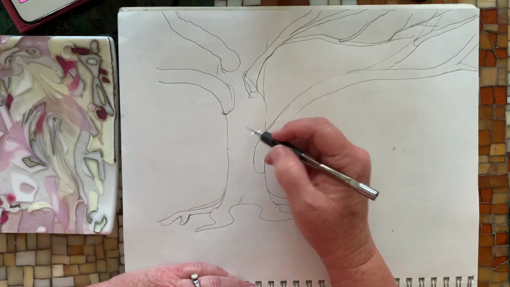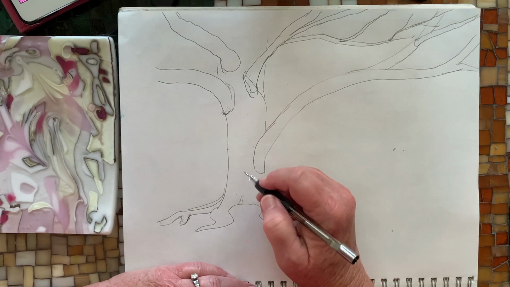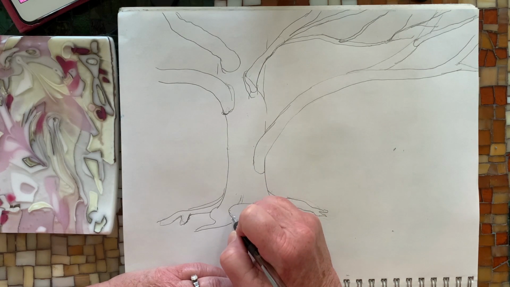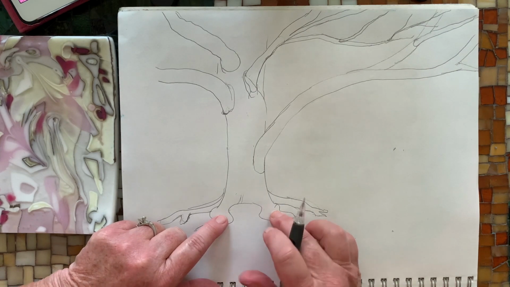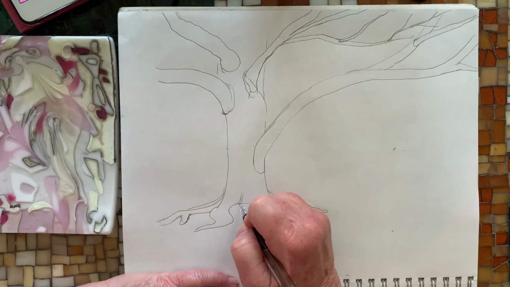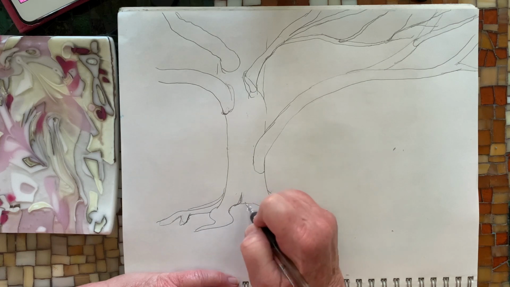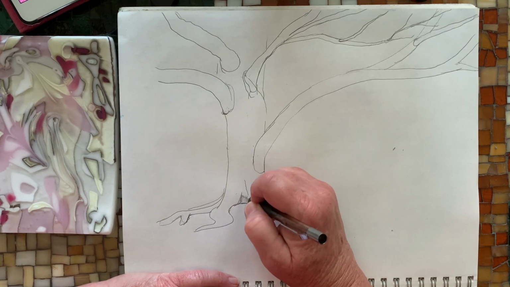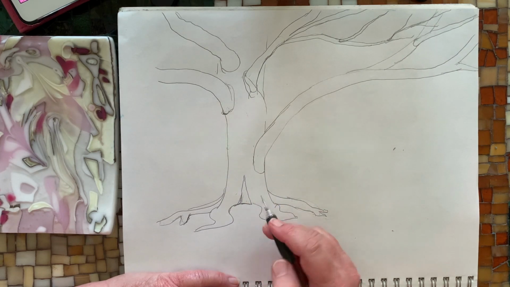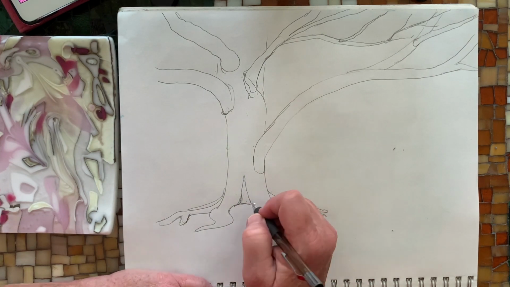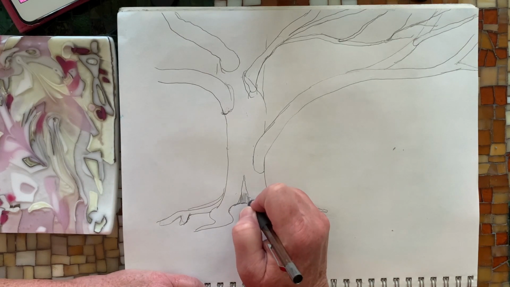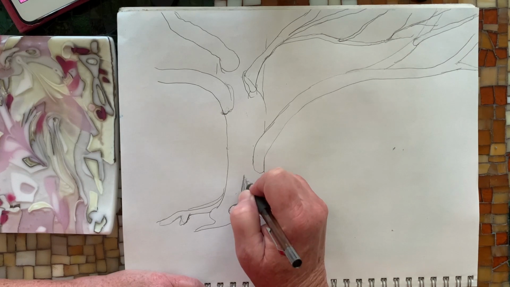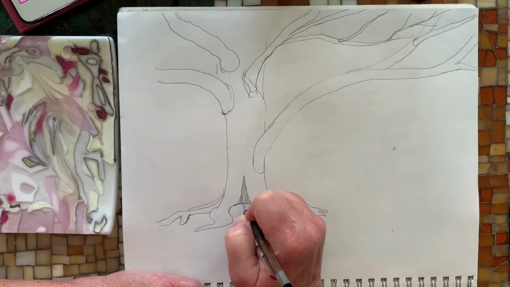I'm going to switch here because remember I said that there is a tree behind a tree? Well, we're going to put just a root here. The roots are right here. We've got to figure out which one is in front of the other. And let's say this one on this side is in front. So let's take a triangle right here. See that triangle? And I'm going to just not really color it in, but shade it. These are just lines.